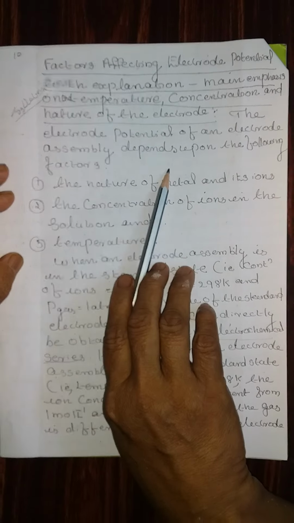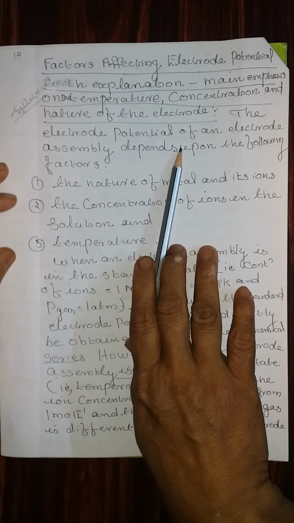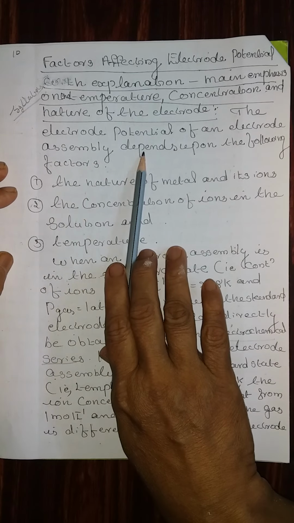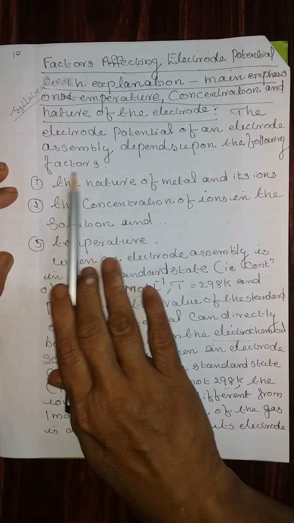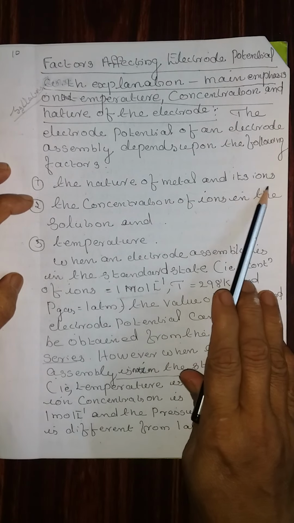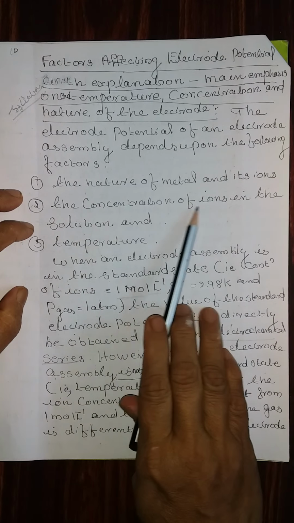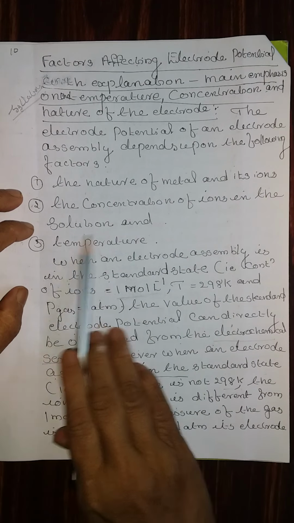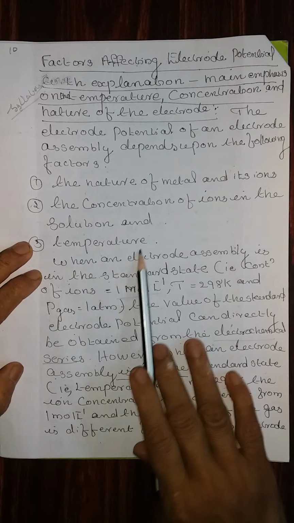of this section. The electrode potential of an electrode assembly depends upon the following factors. 1. The nature of the metal and its ions. 2. The concentration of ions in the solution and the temperature.